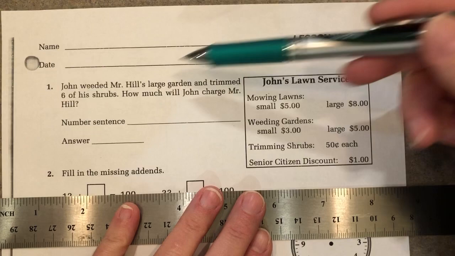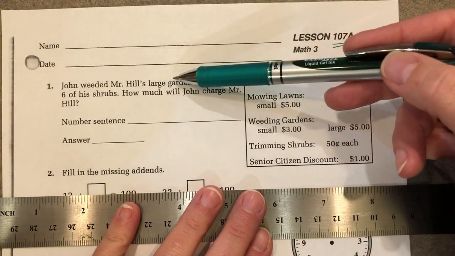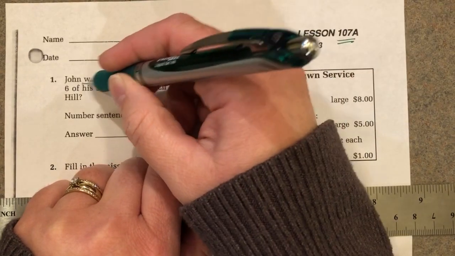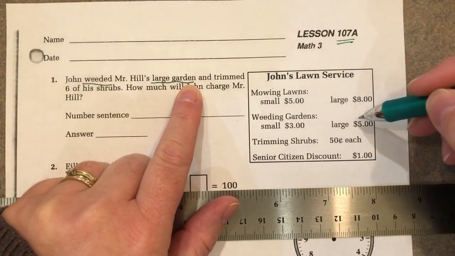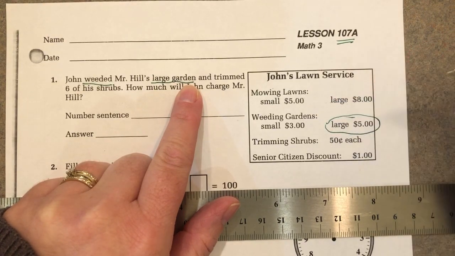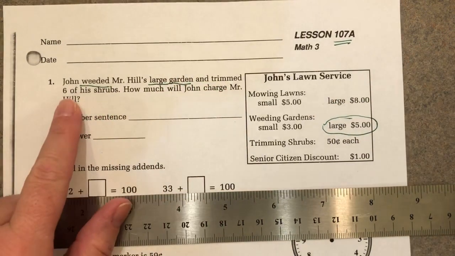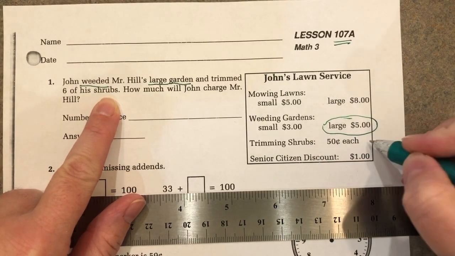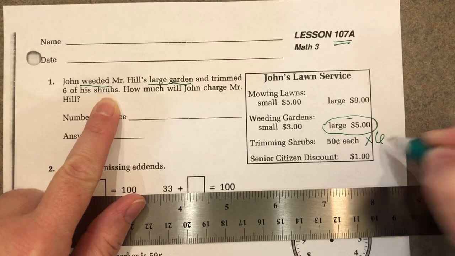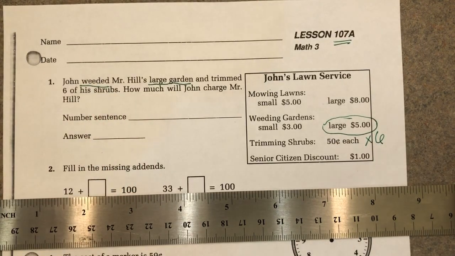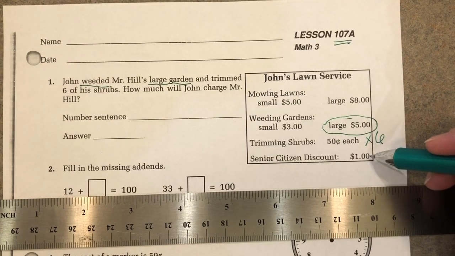So, John weeded Mr. Hill's large garden. So he weeded a large garden. That's this one. Weeding gardens, large. And trimmed 6 shrubs. So trimming shrubs is 50 cents each. And he did it times 6, didn't he? How much will he charge Mr. Hill? And it doesn't say Mr. Hill's a senior citizen, so we're not going to give him a discount.